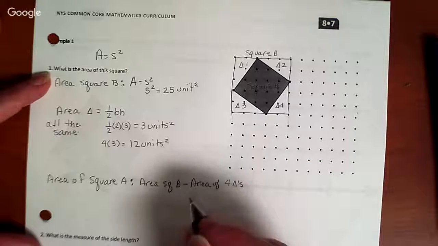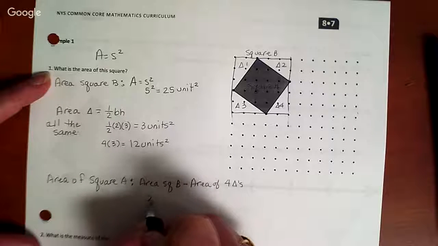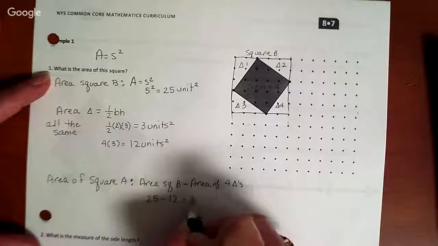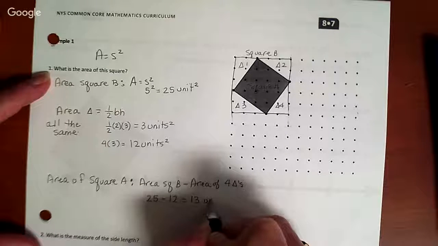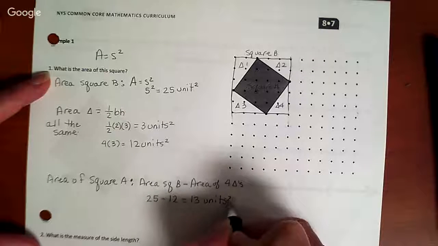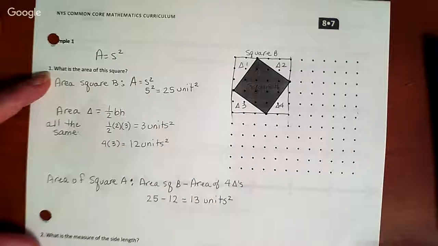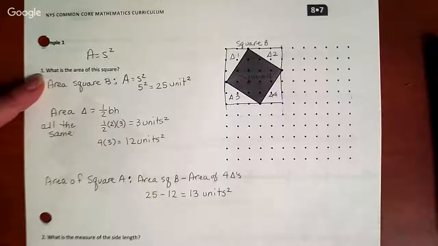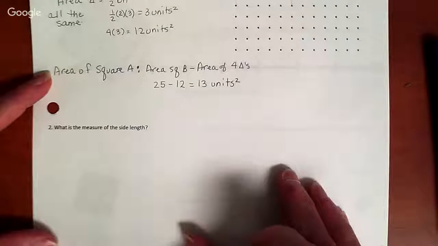So here we have 25 minus 12, which equals 13 units squared. Okay? So now, the next thing, it says, what is the measure of the side length?